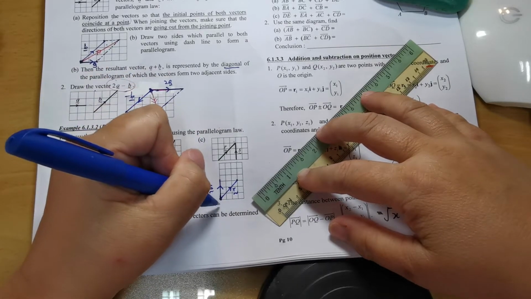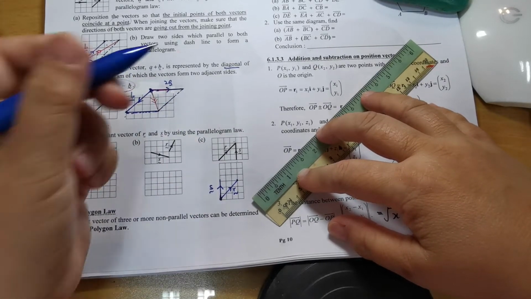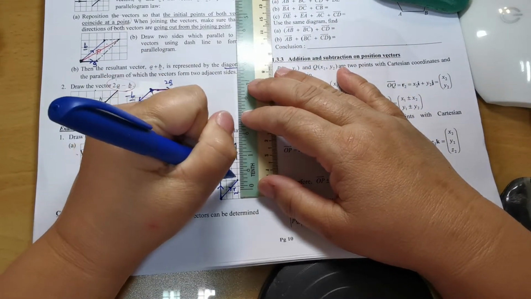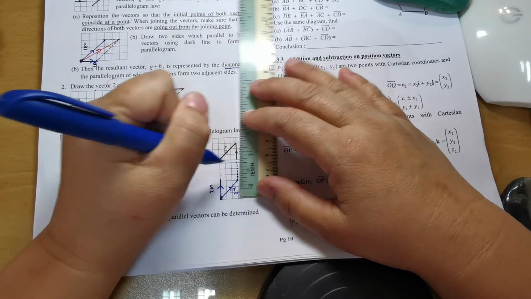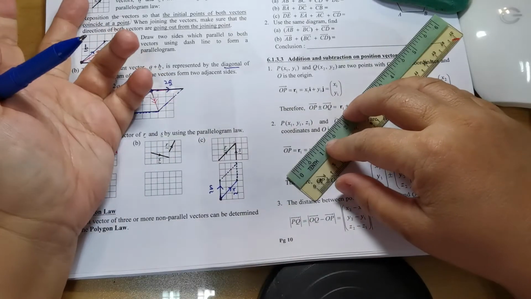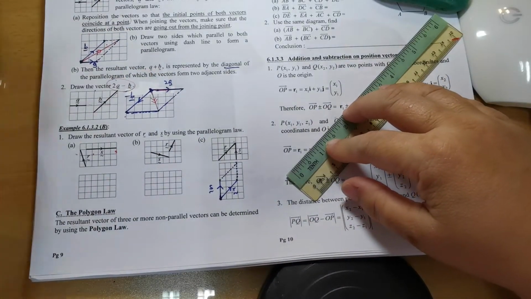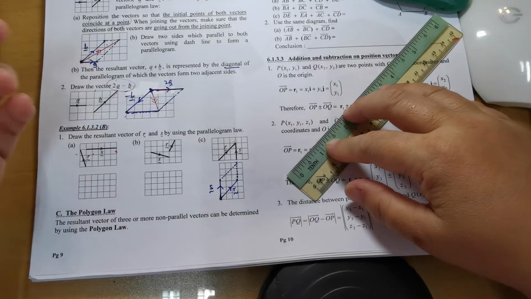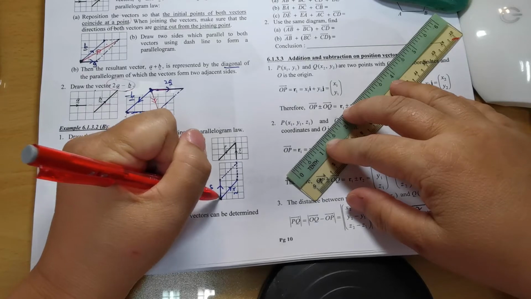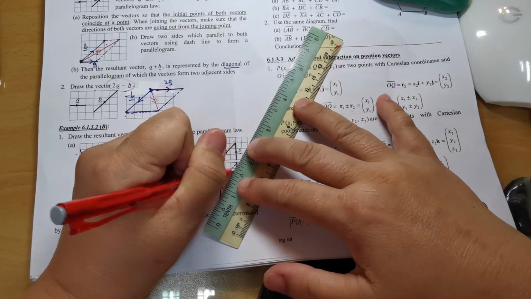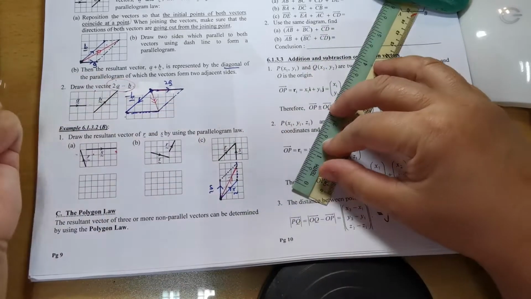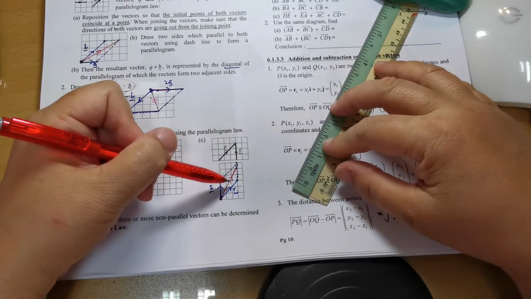So from the same point, S going up, R going up. Then only do you draw the parallel lines. Parallel to this one will be 3 units, 1, 2, 3. Then just join here, you will get another parallel line. So again you get the parallelogram. Then the resultant vector will be the diagonal coming out from the same point. Yes, this one. So this is your S plus R or R plus S, same.